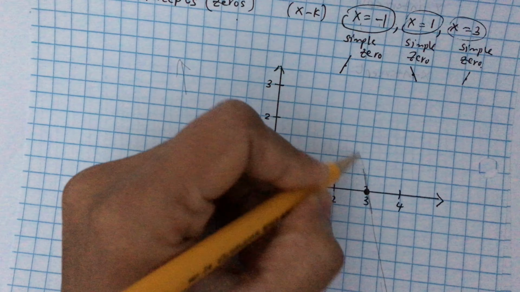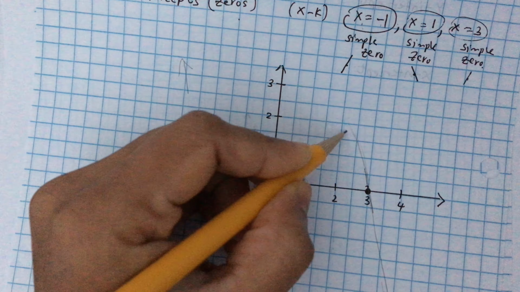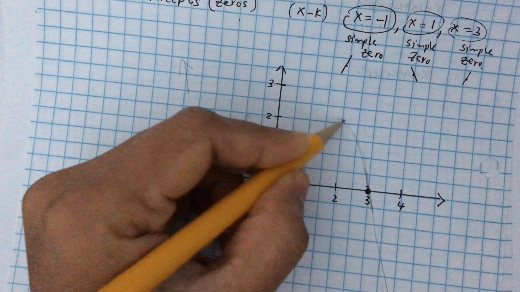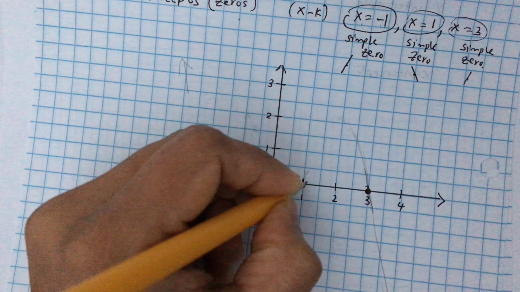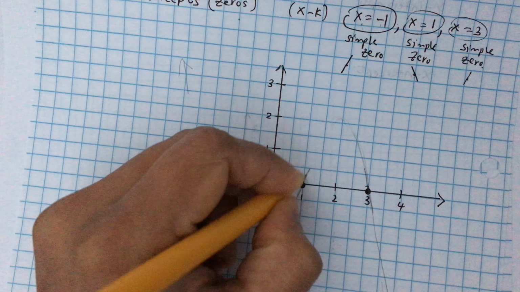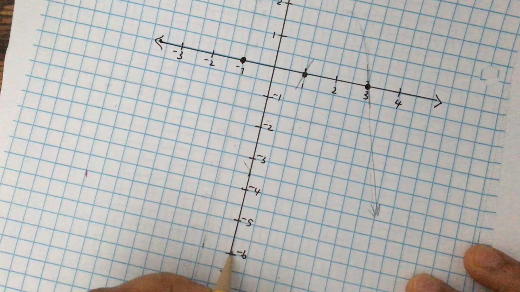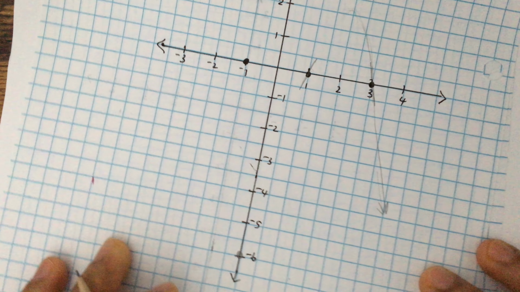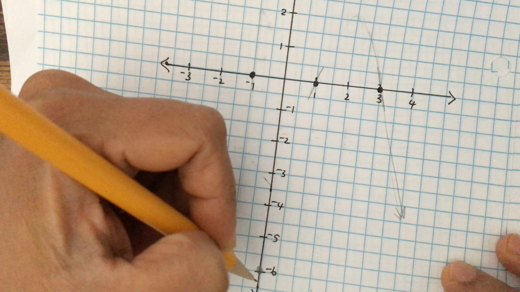But I don't know where the turning point is, but I guess it's like this. So I'm sketching my graph, so that means this zero is a simple zero, again a straight line, and also our y-intercept is negative 6, right, at this point. So that means this line goes over here, right?